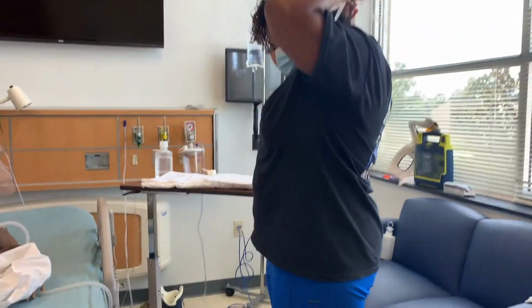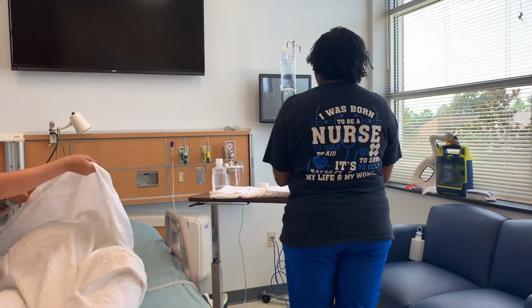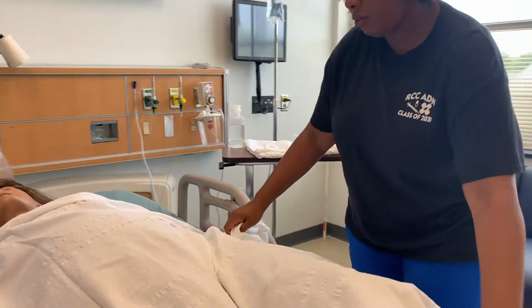If you suspect that the chest tube has become dislodged, it may be necessary to consult a physician, and a chest x-ray may be ordered to verify placement.